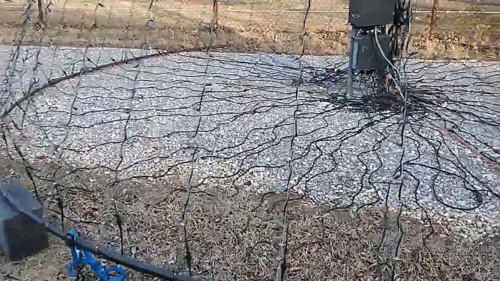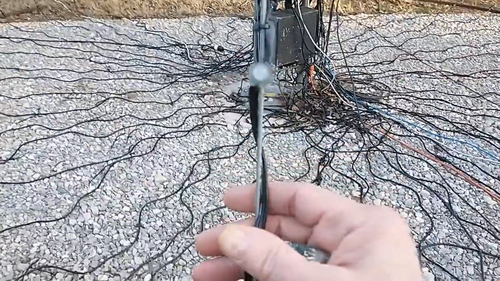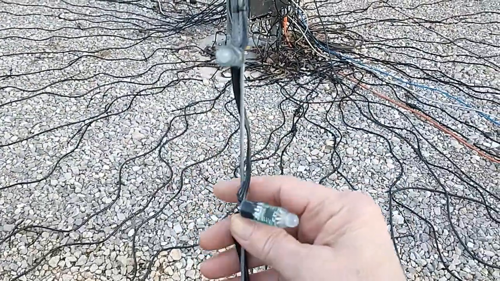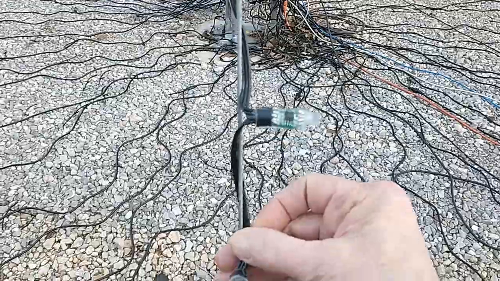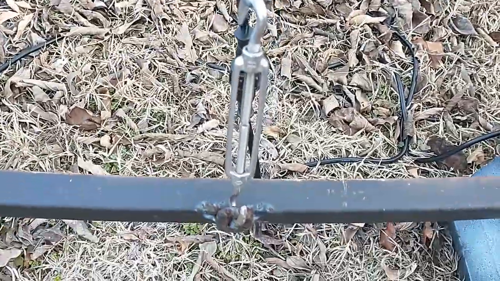So with this one, it's pixels. But I didn't do the traditional strips, right? I just took the pixel strands, wrapped them around the steel cable, and then have turnbuckles down here that I make my adjustments with.